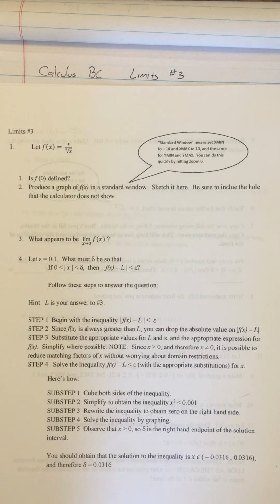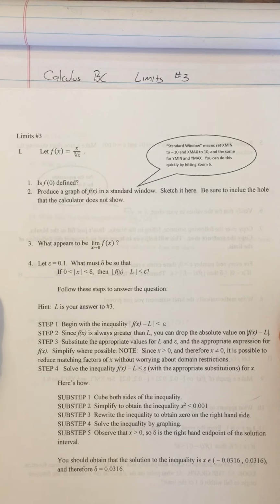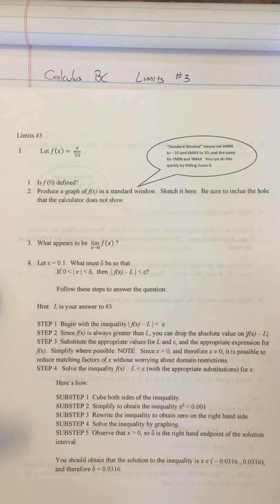So now we're up to limits number 3, my final exploration that I wrote out about limits and the concept behind limits. We're going to get into it, but before we do, I want to talk about the man behind the curtain. I'm going to talk a lot in this class about the man behind the curtain.